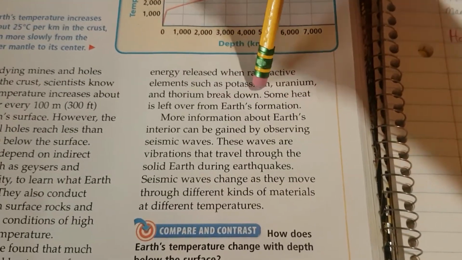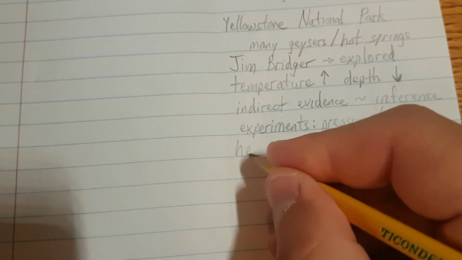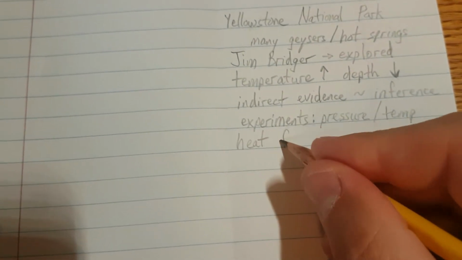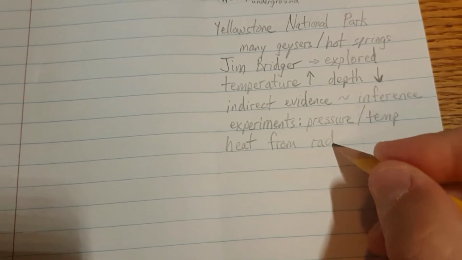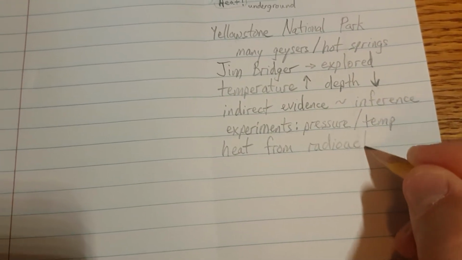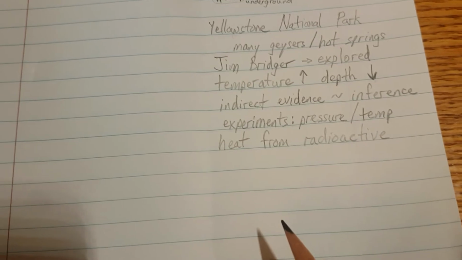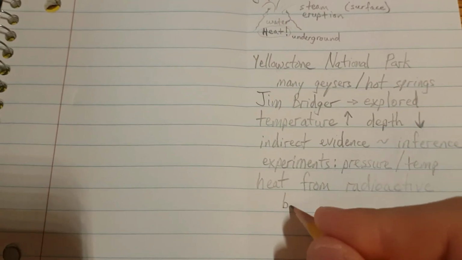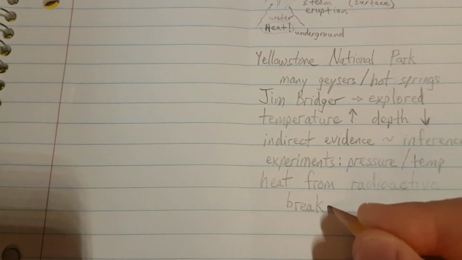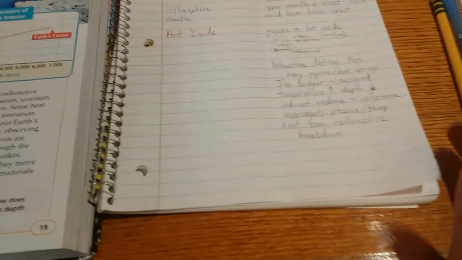Okay, so a lot of our heat comes from radioactive elements breaking down. Okay, heat, from, radioactive, from radioactive breakdown. We're going to indent to make some space. Breakdown.